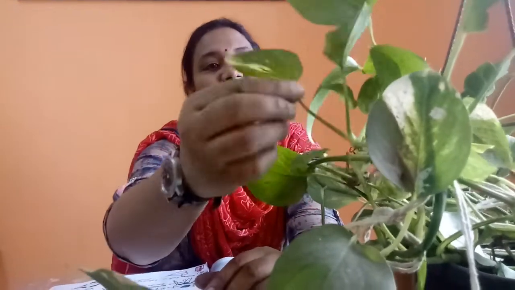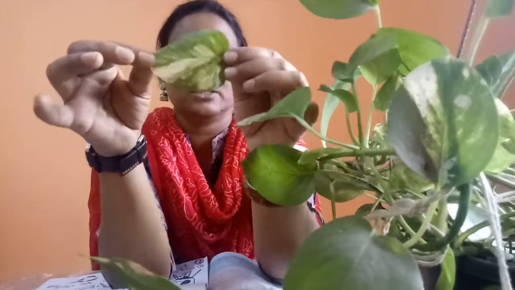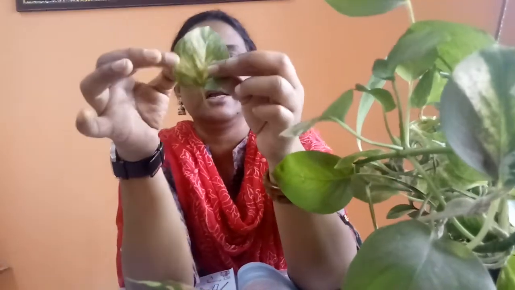And after 4 or 5 hours or 6 hours, you pluck any one leaf from this potted plant. Okay, so what do you do? You have to pluck one leaf. So I have already plucked one leaf from this potted plant. Okay, so you can see here, this is a leaf I plucked from this potted plant. Okay, and then we have to carry out the experiment.